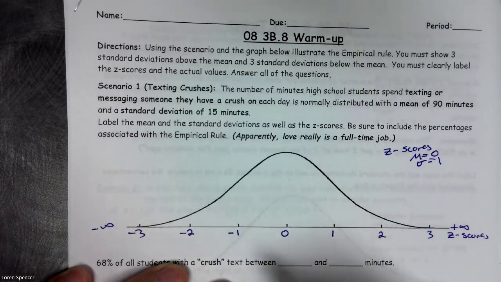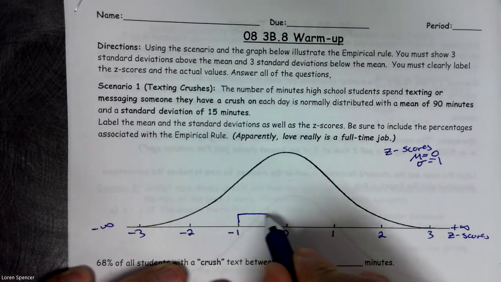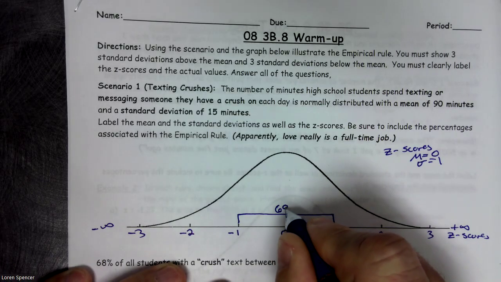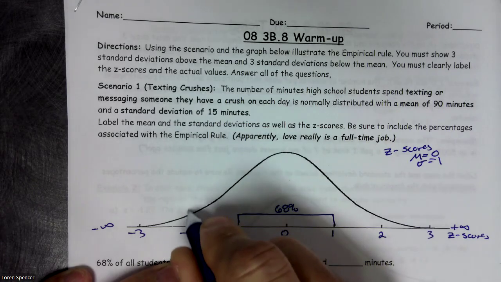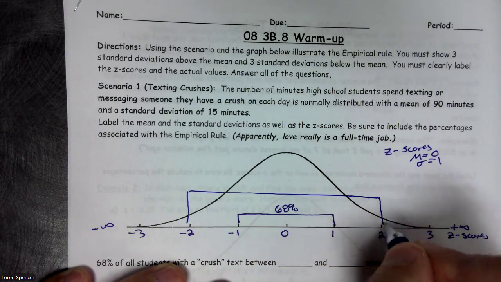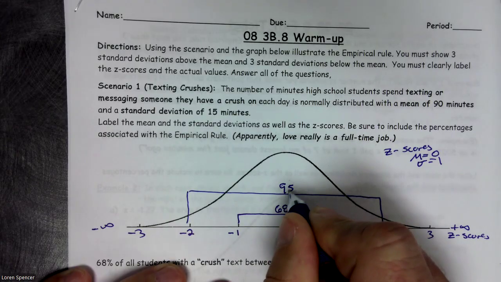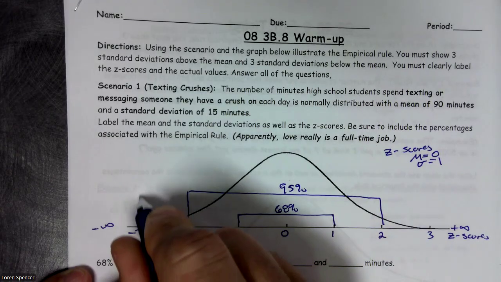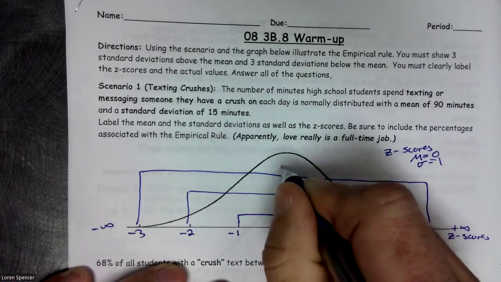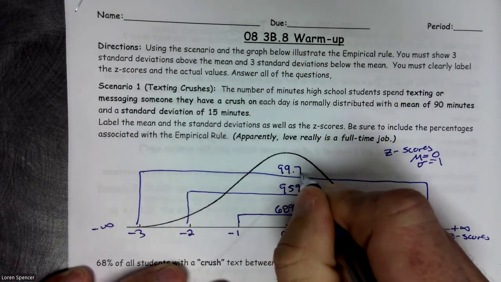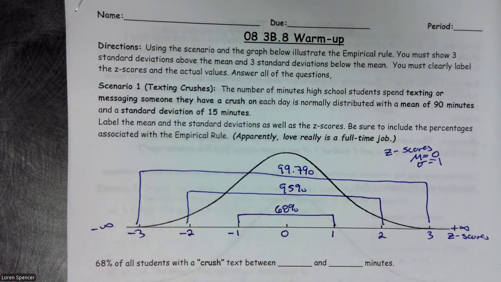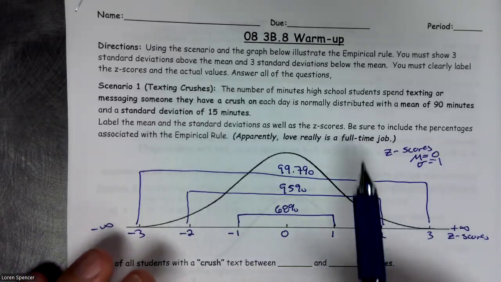That's for z-scores. We also know that plus or minus 1 is 68%. We also know plus or minus 2 is 95%. We also need to know plus or minus 3 is 99.7%. Again, those are approximations, but those are closer every single time.